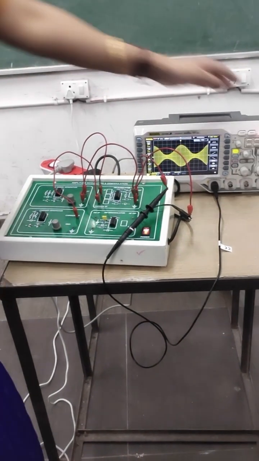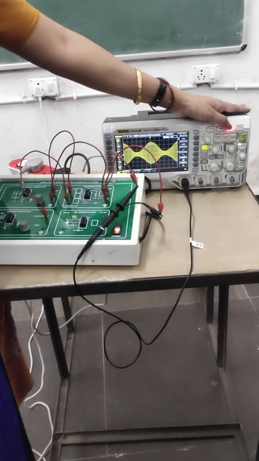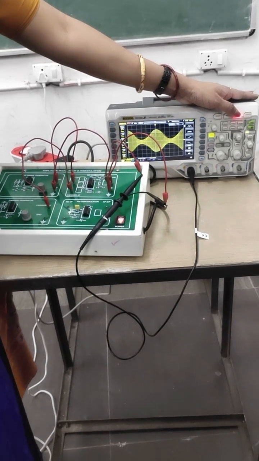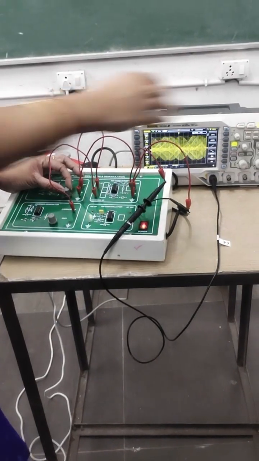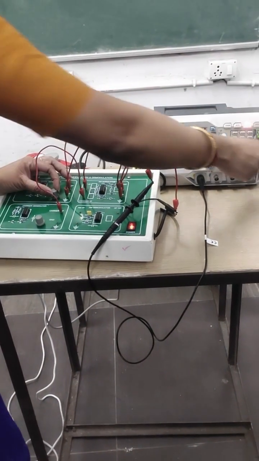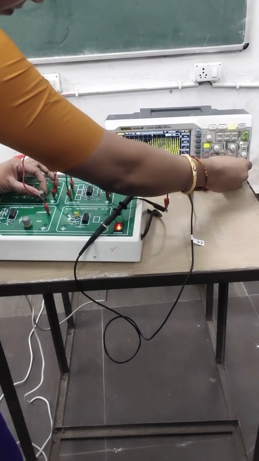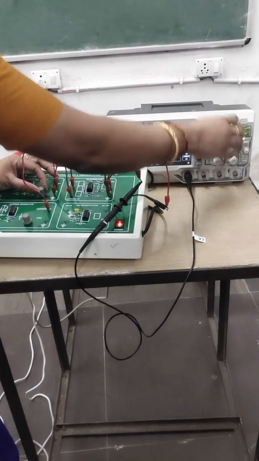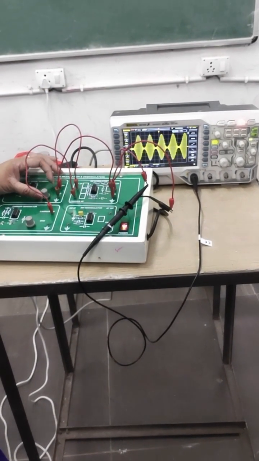Now see the magic. In case of under modulation, Am is less than Ac. Mu is less than 1 means the maximum amplitude of message is less than the maximum amplitude of carrier. Now I am increasing the value of Am.